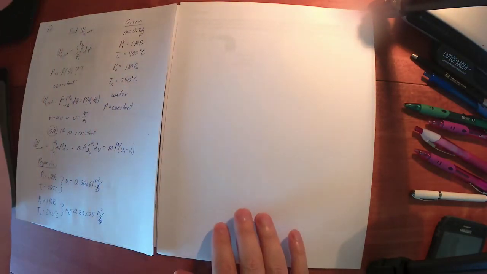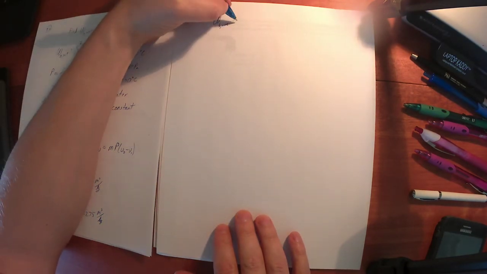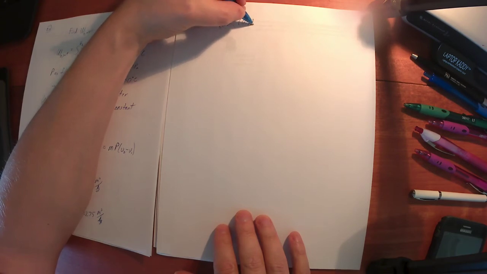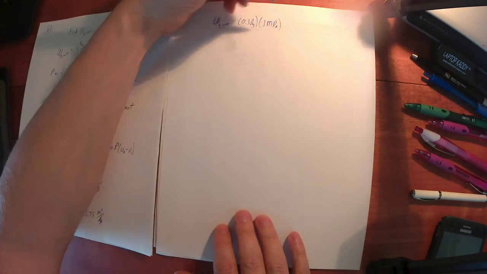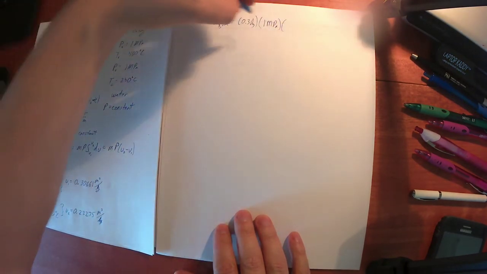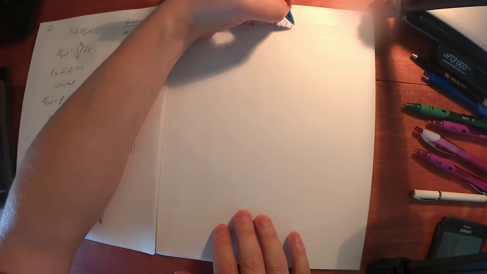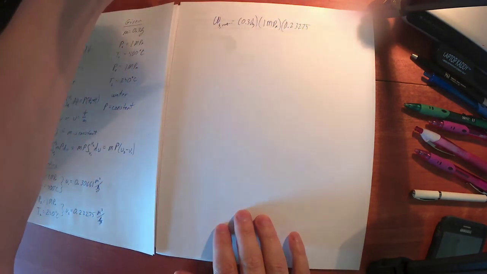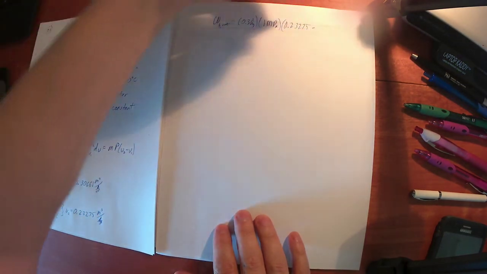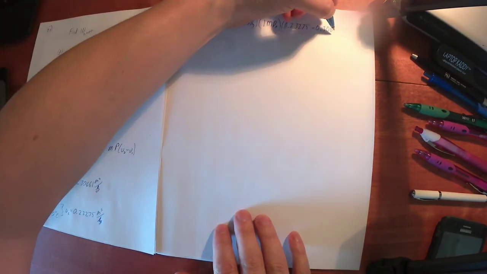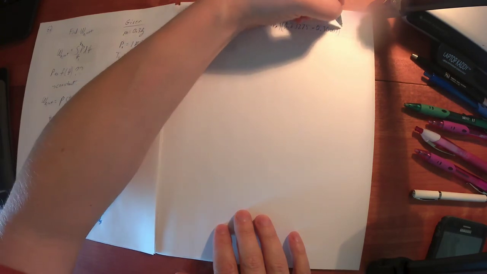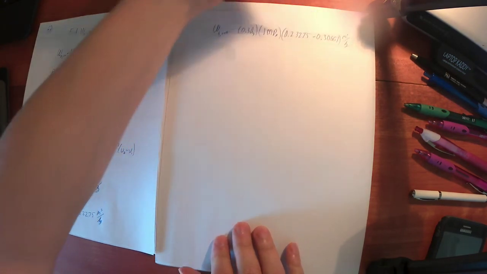Right, now I have this written down. I'm trying to keep this short. Run this through your calculator. Boundary work out is equal to 0.3 kilograms, that's my mass, times my pressure, 1 megapascal, times my change in volume. V2 is 0.23275. I'm going to factor my units out, just write them one time because it's the same units for both of these. Minus 0.30661. Both of these are meters cubed per kilogram. I'll move that down so you can see it a little better.